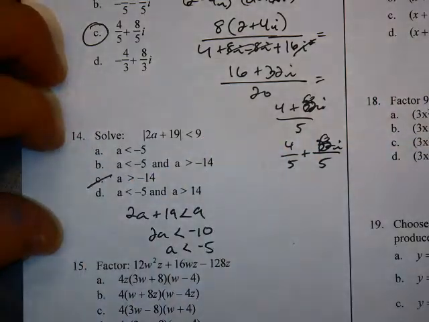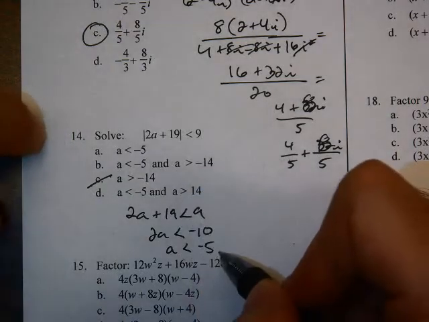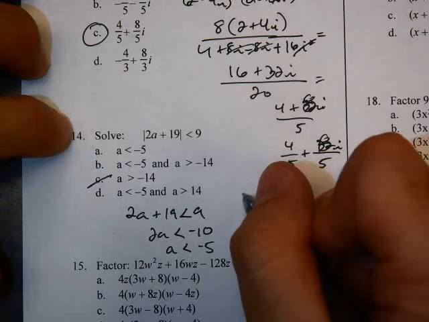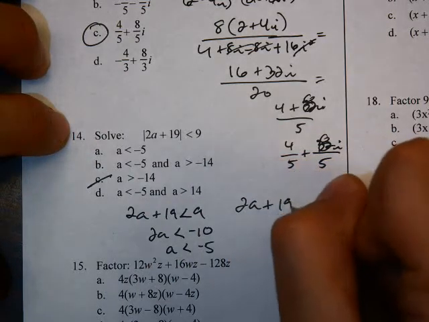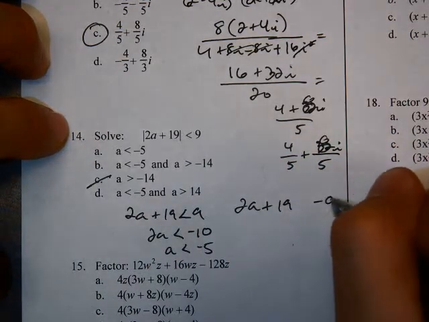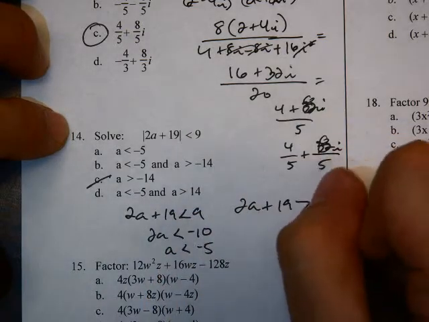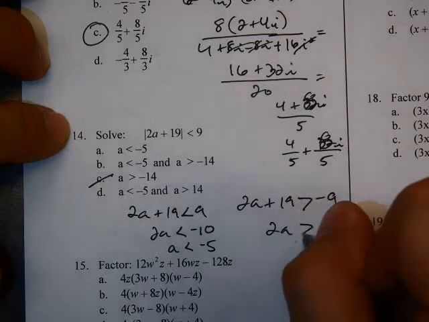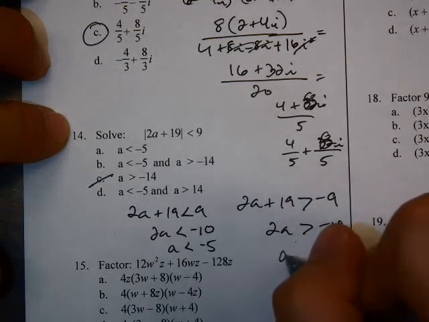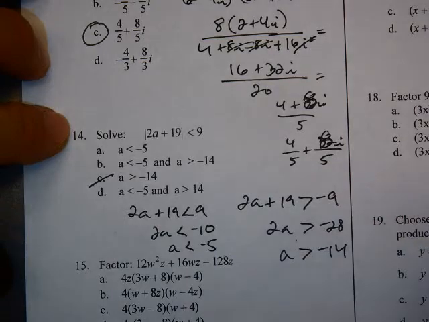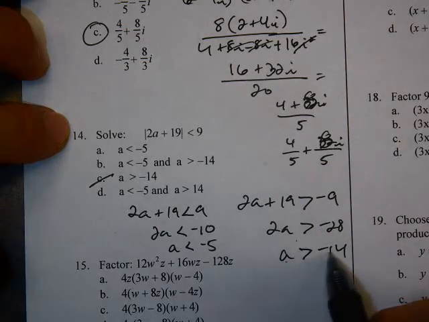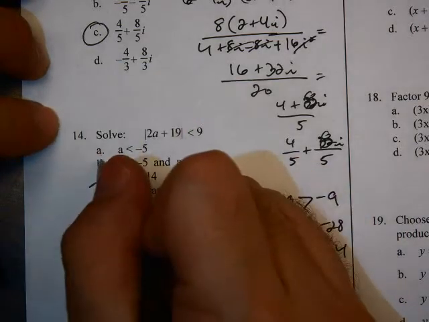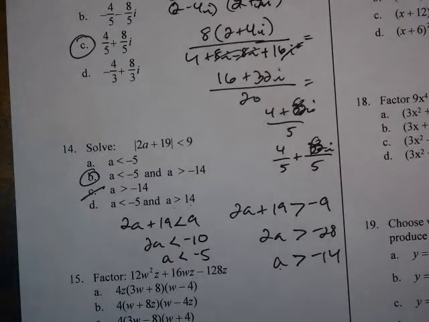It's definitely not C. Now a lot of people will think, oh, I'm done because I've got an answer. But remember, with absolute value, the inside can be negative, which means I have to also solve it for negative 9, but I have to flip that symbol to greater than. So now I'm going to subtract 19 again, but this time I get negative 28 on this side. I divide, I get negative 14. So now I've got a is greater than negative 14. B is my solution.